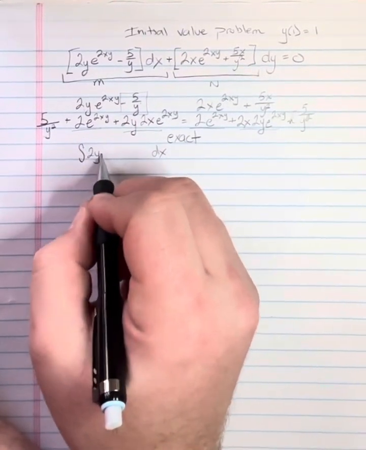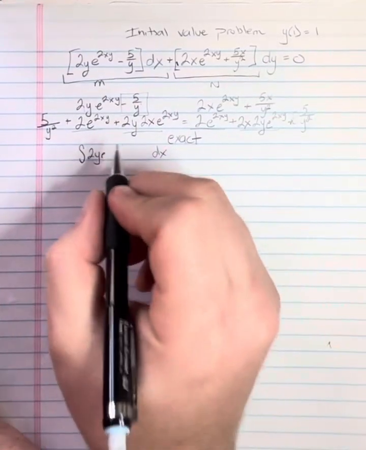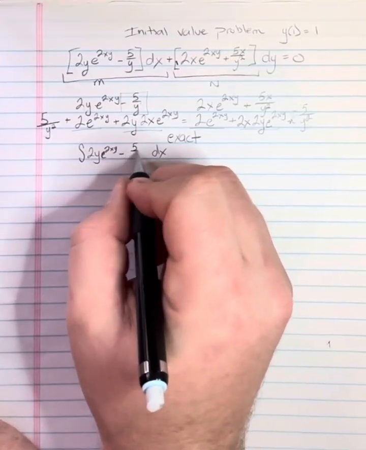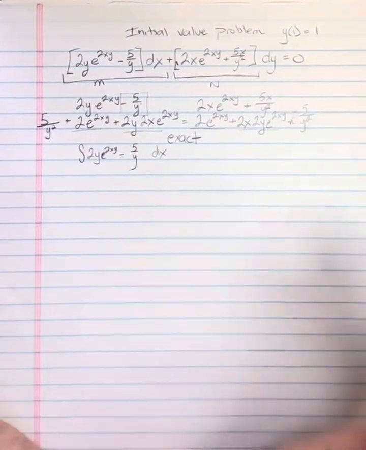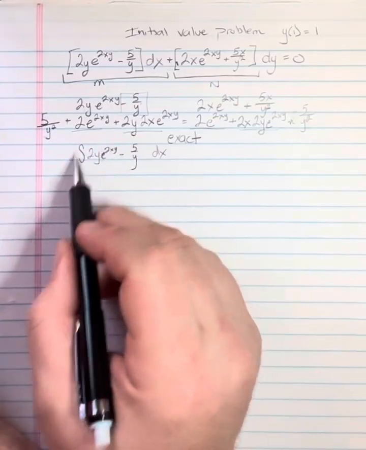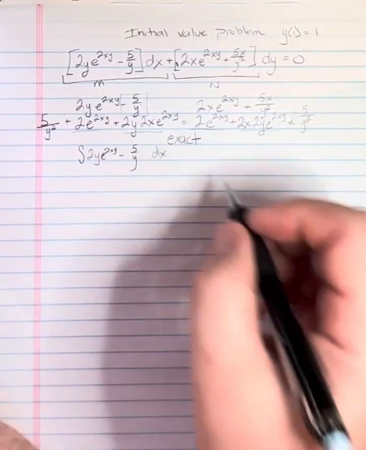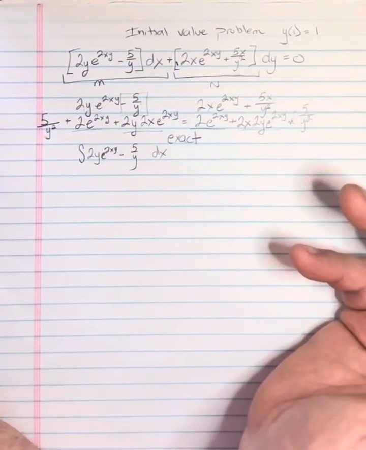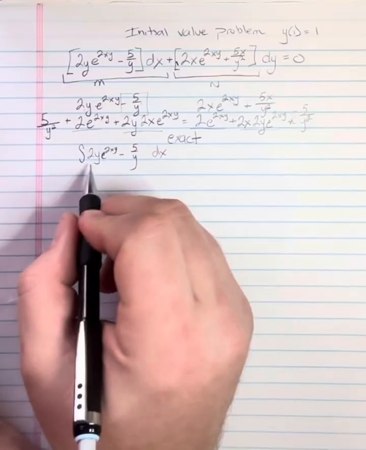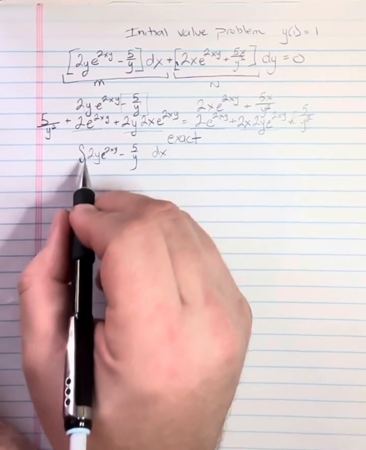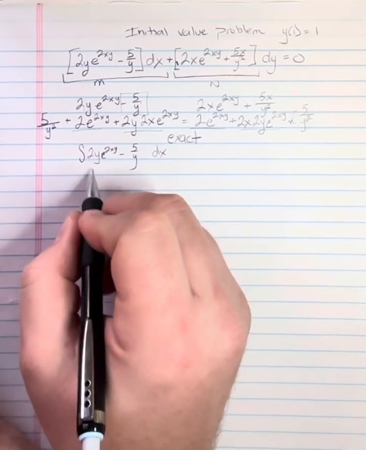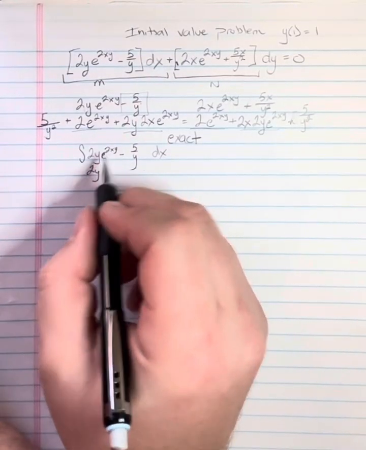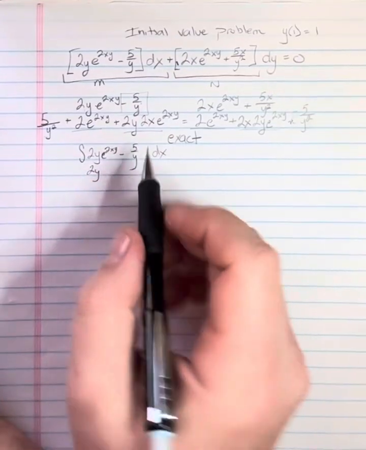So I've got 2y e^(2xy) minus 5/y. I'm going to integrate this side, and then I'm going to integrate this side. So I could put a dx on both sides and subtract them, but I'm just going to leave it alone. You can kind of see where I'm going. So if I integrate with respect to x, that 2y doesn't matter anymore. It's just a constant, so it's just going to fall down. And then I'm integrating this with respect to x here.